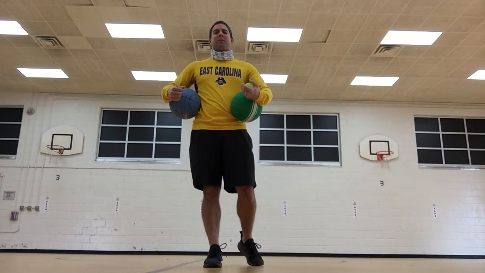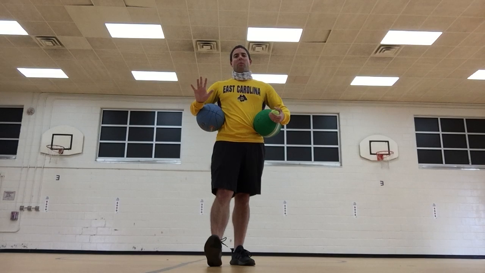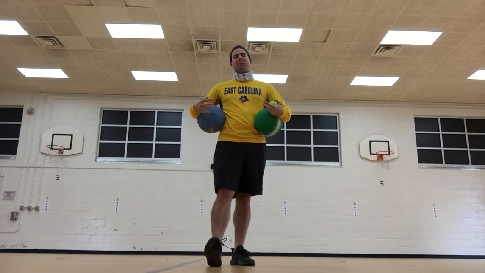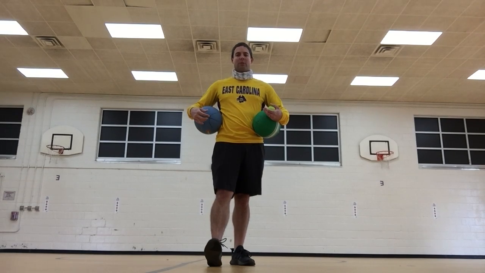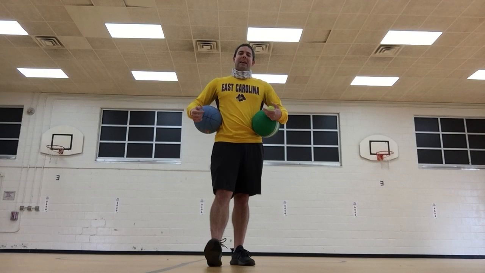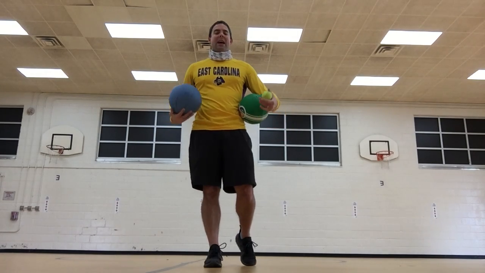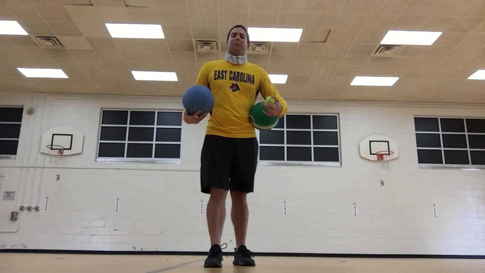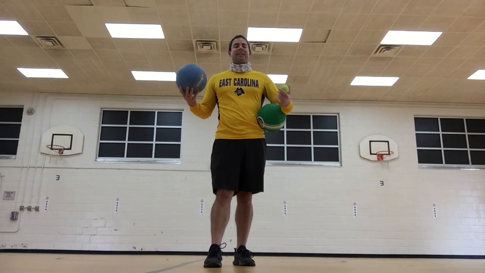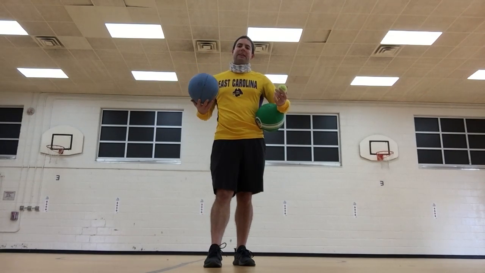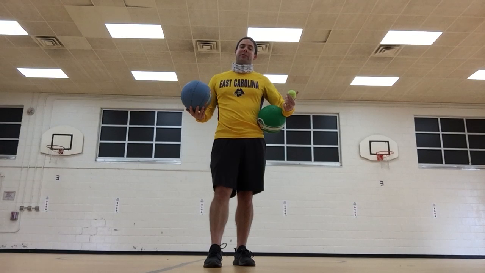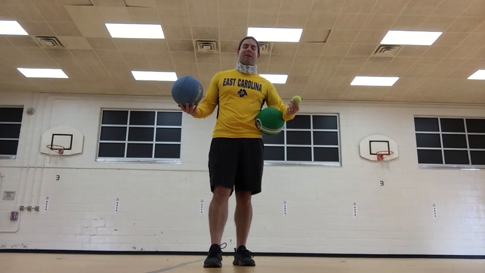What we're going to be focusing on is dribbling with our hands, more of a basketball kind of skill dribble for this activity. Now, I know some of you are thinking, but coach, I don't have a basketball. Well, you don't have to have a basketball to do this activity. You just need a ball that bounces.